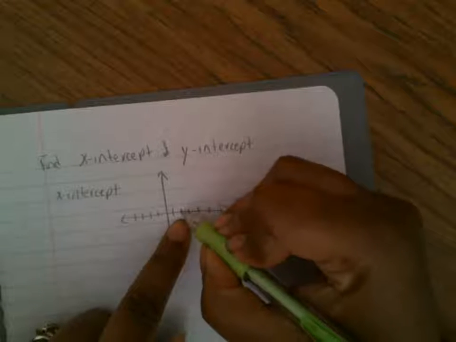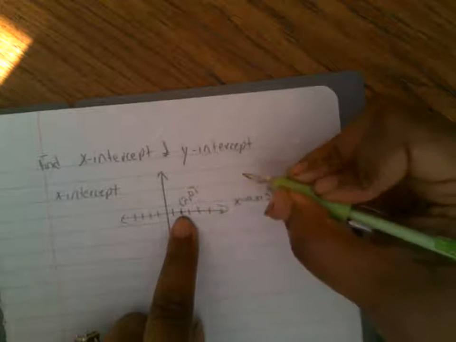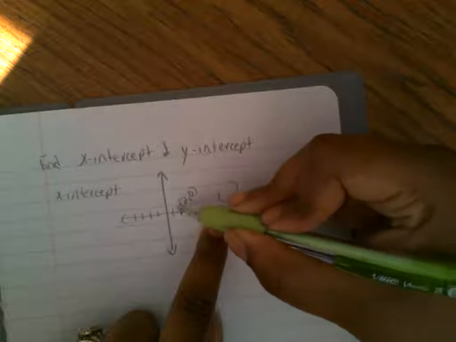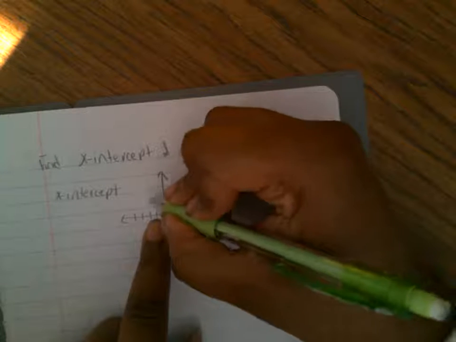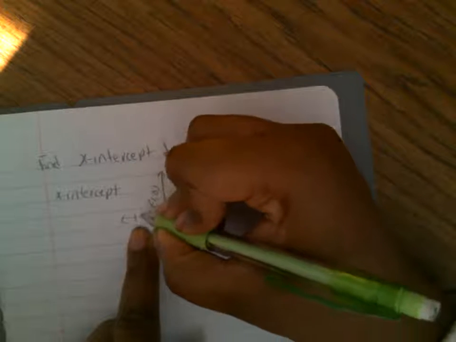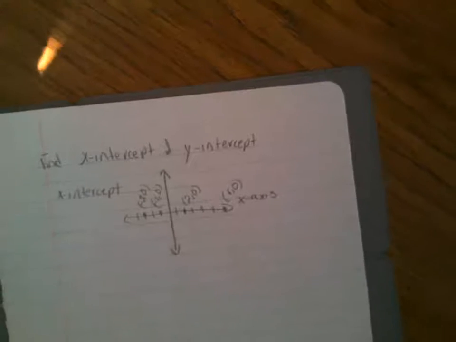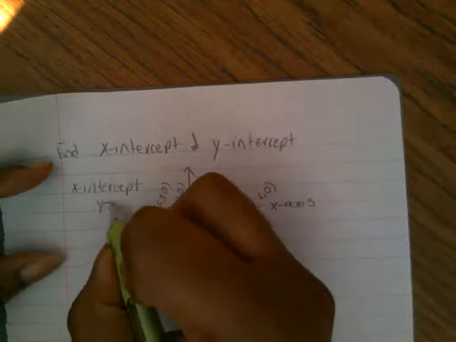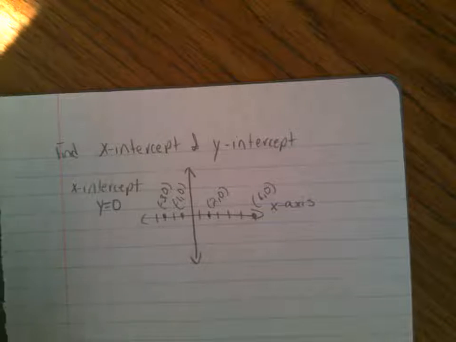If the line crosses right here on the x-axis, this ordered pair is 2, 0. If it crosses over here at the x-axis, this ordered pair is 1, 2, 3, 4, 5, 6, 0. This point is negative 1, 0. This point is negative 3, 0. What do all of these ordered pairs have in common? Very good. The y coordinate is 0. So y is equal to 0 if it crosses the x-axis.